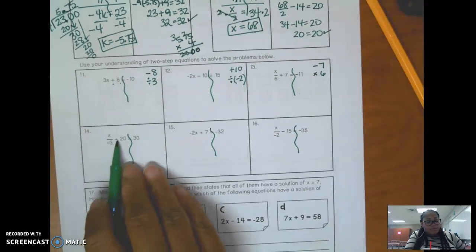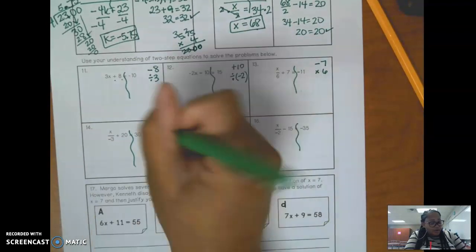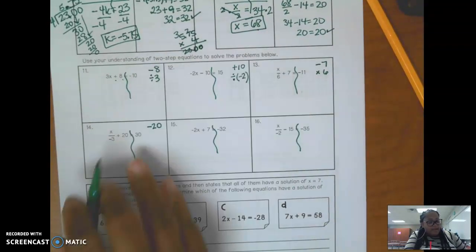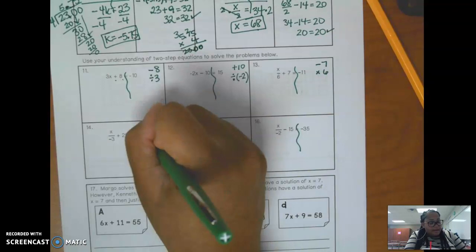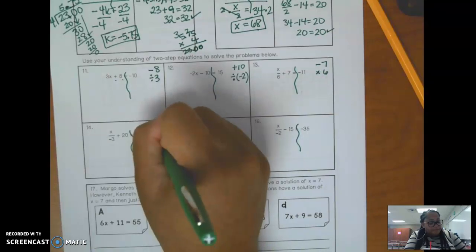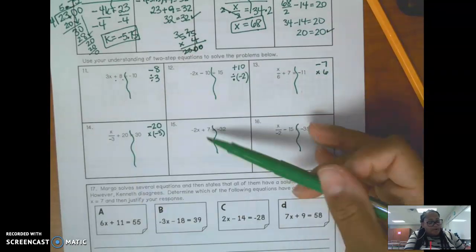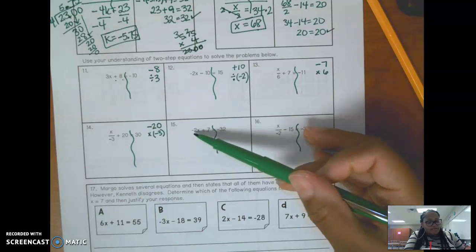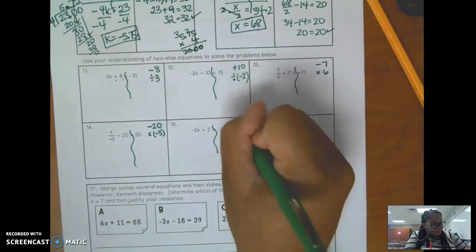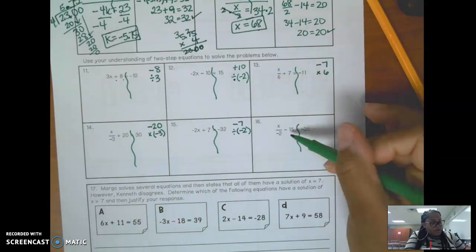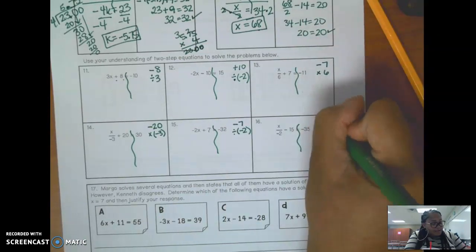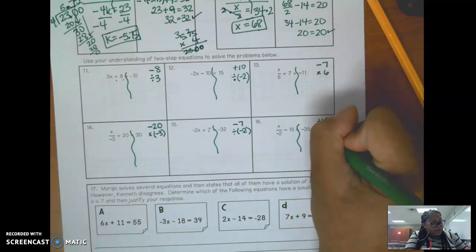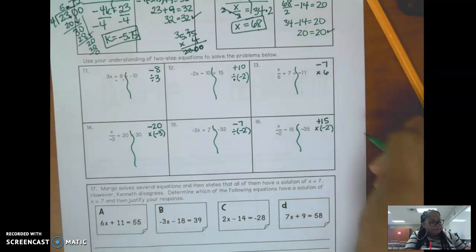Over here, I'm going to subtract 20, I almost said add, and then multiply by negative 3. Over here, I'm going to subtract 7, then divide by negative 2. And over here, I'm going to add 15, then multiply by negative 2.